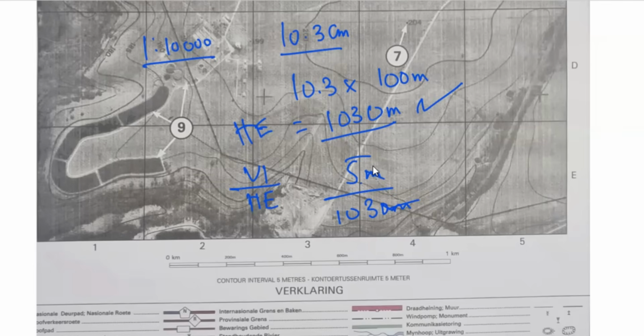What we need to do here, our gradient must be expressed as a ratio with a numerator equal to 1. So what we must do with the numerator is we must reduce it to unit by dividing by itself. We divide by the value of the numerator. So we are now saying 5 divided by 5, and 1,030, we also divide it by 5. So we are making this one equal to 1.